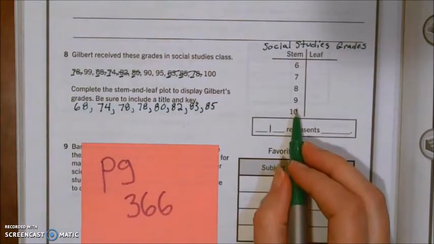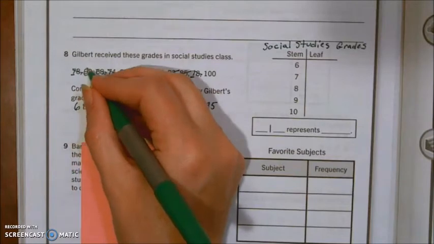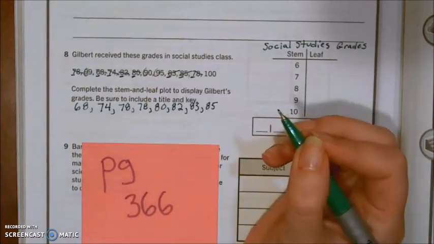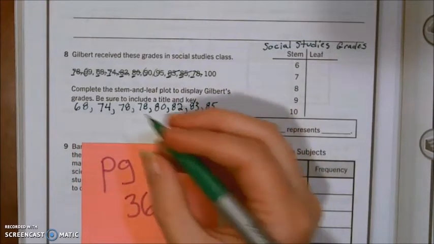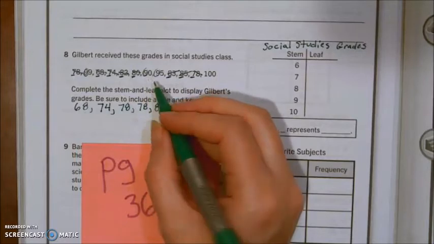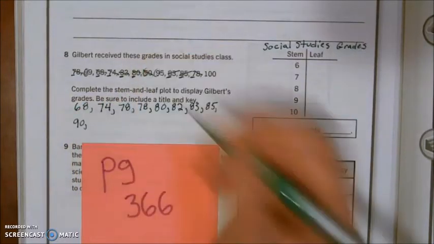Okay, I'm going to go up to my 90s now. There's a 99, a 90, a 95, and that's it. Okay, so coming to these 9s that I've circled, 90 would be the least. Get rid of it.